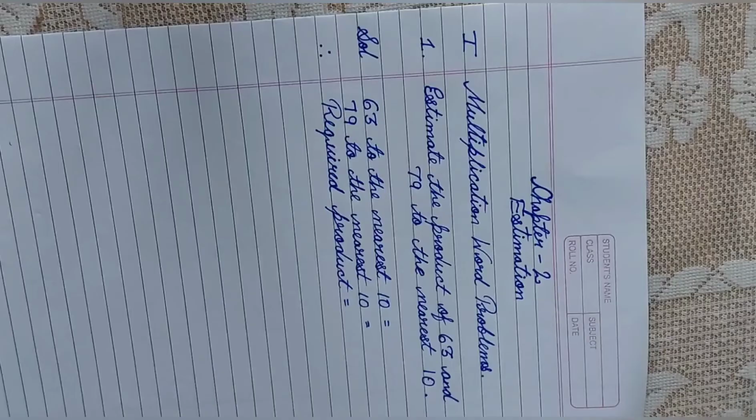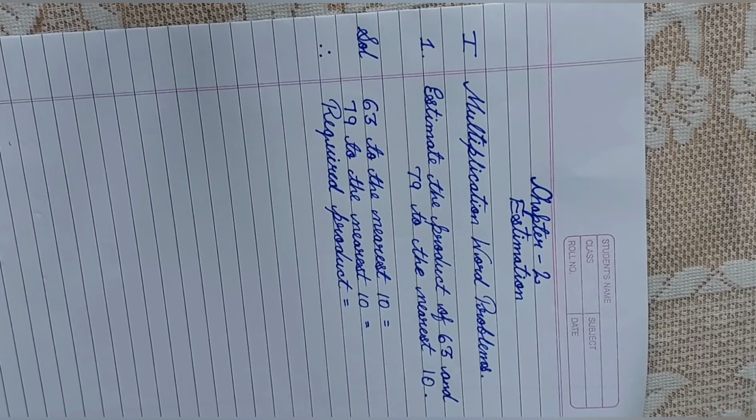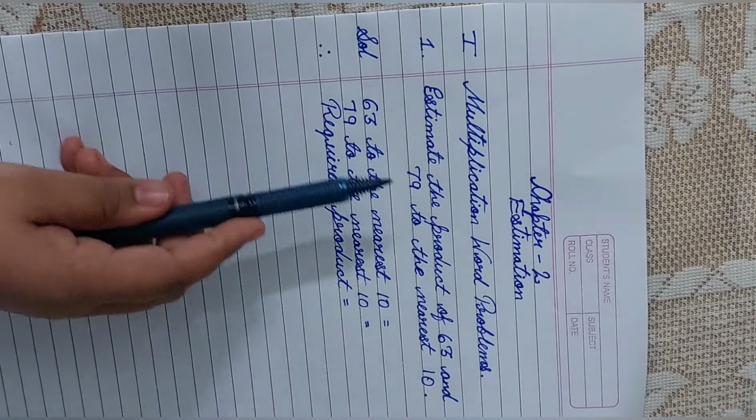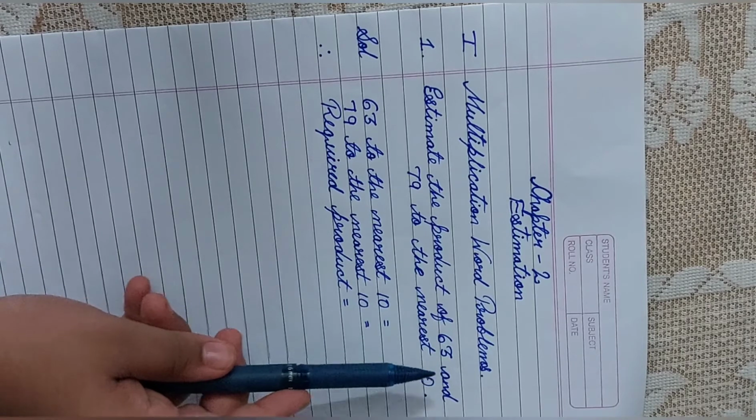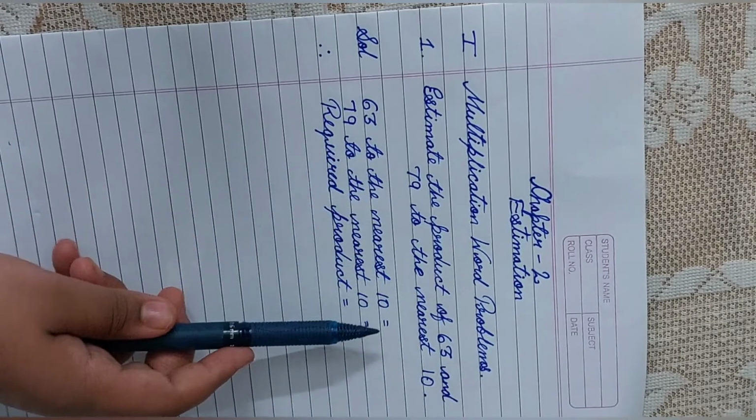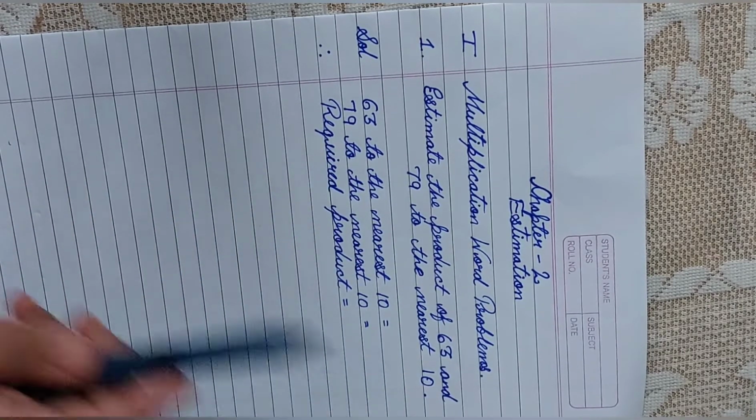How to estimate a number and then find out its product. Now let's get started. Okay, so the first question is: estimate the product of 63 and 79 to the nearest 10.